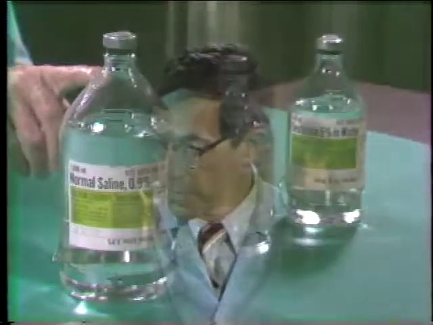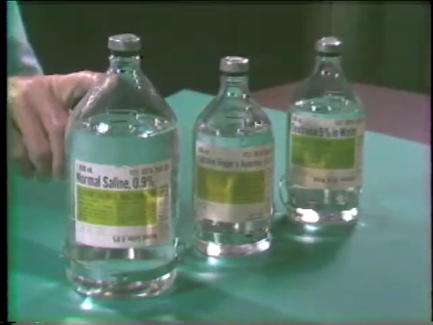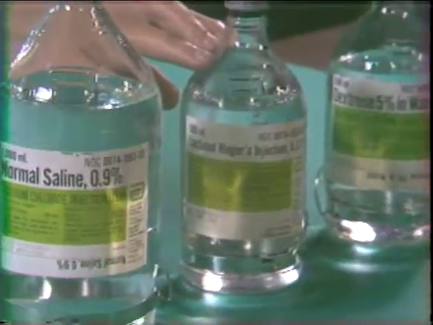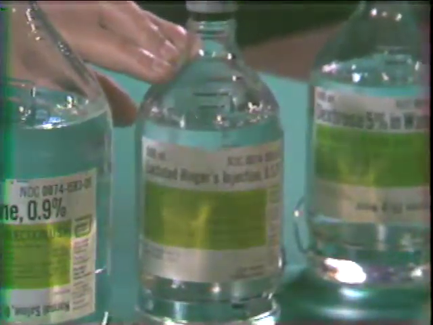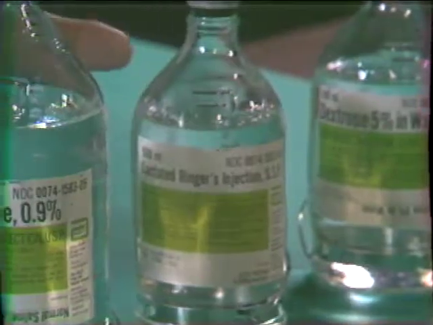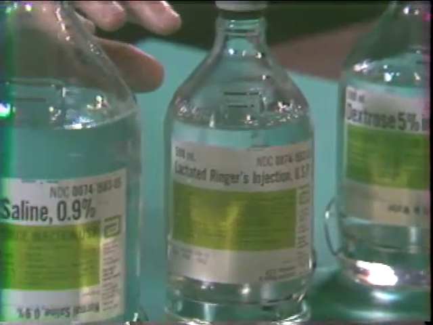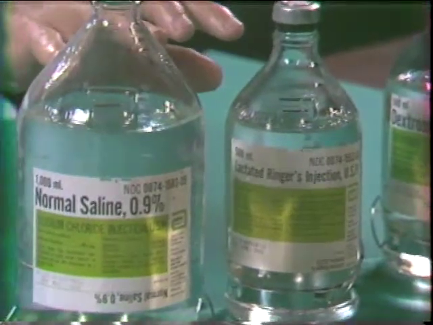These three solutions are commonly used in the emergency room to treat the dehydrated patient. Normal saline or lactated Ringer's are often used to restore a deficit in both extracellular fluid volume and electrolytes. In other words, these two solutions are used during isotonic dehydration due to blood loss, vomiting, or diarrhea.